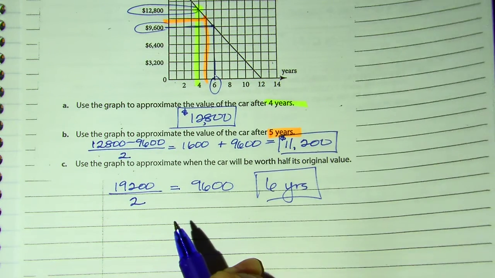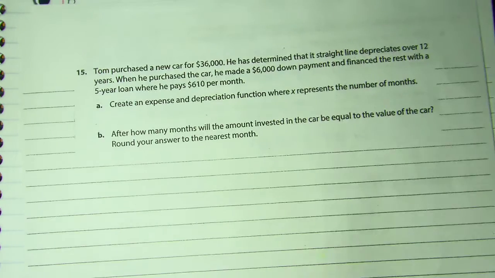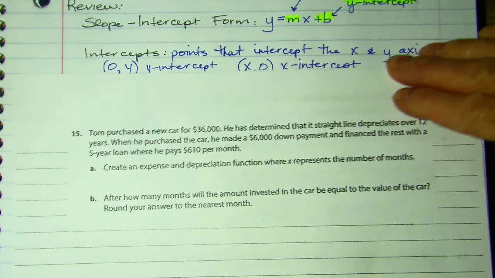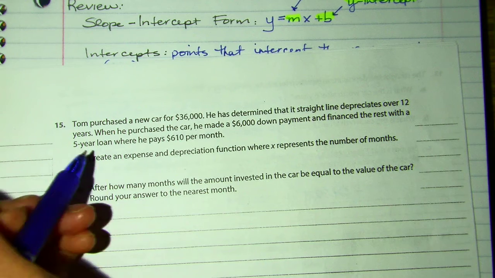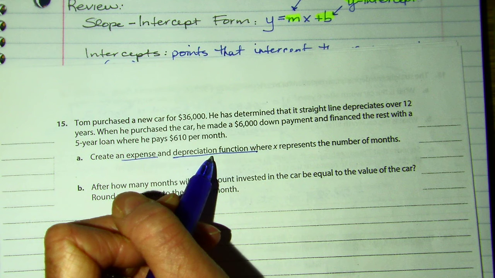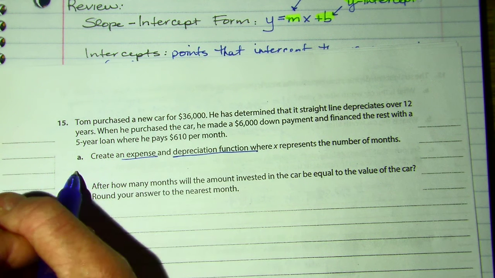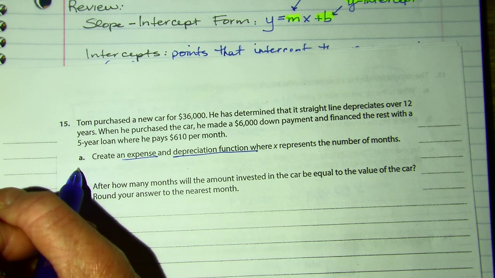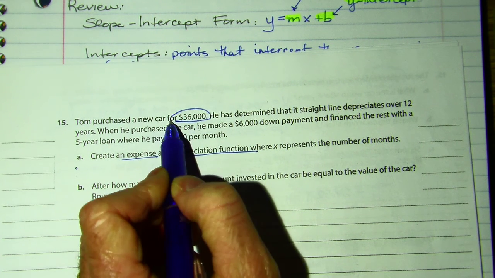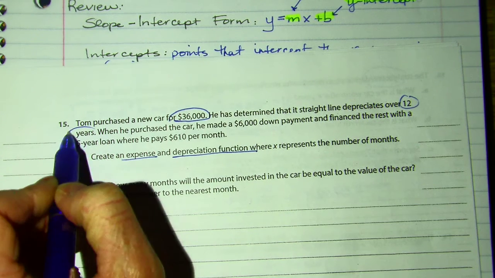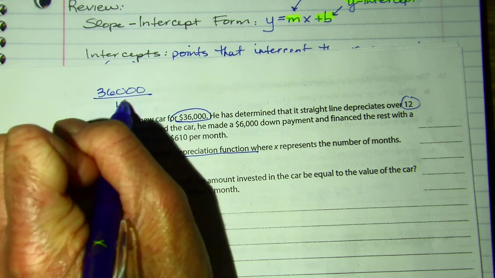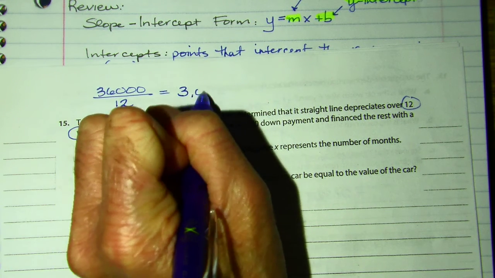Okay. And let's see if we're going to do 15 and 16. Oh, I do need to do these so you can do the two equations. So I have to create an expense and a depreciation function. So depreciation we've done. Okay, so let's stick with that one. Depreciation, that starts out with he purchased it for $36,000. It'll depreciate over 12 years. So 36,000 divided by 12 years gives me 3,000 per year.